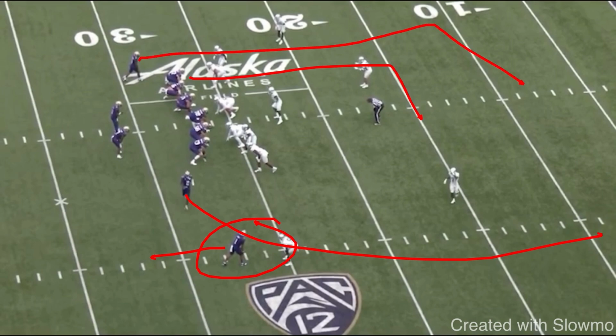Okay, so this is great versus a two-high defense simply because on this side of the field, the right side, that's a great cover 2 beater concept. And then on the left side of the field, that's a great cover 4 beater concept. And that's one of the two coverages that this defense might be in.